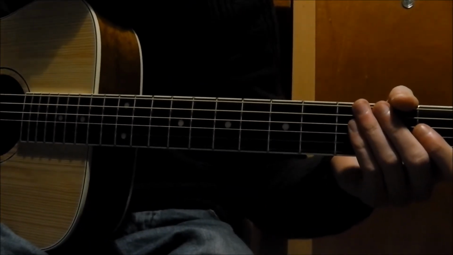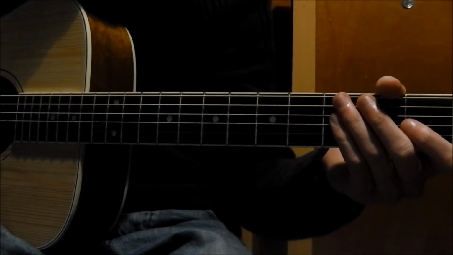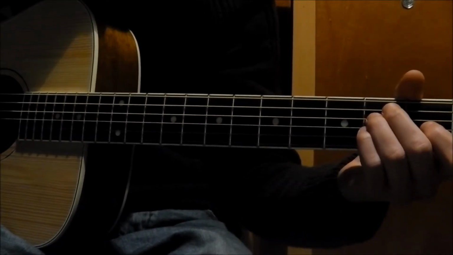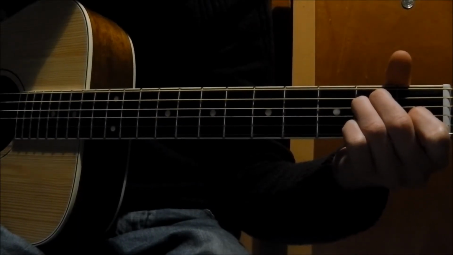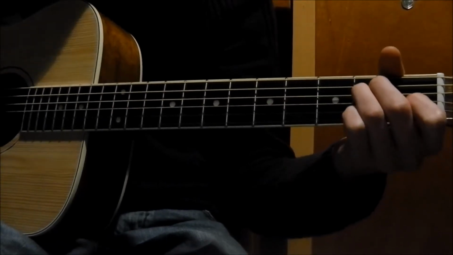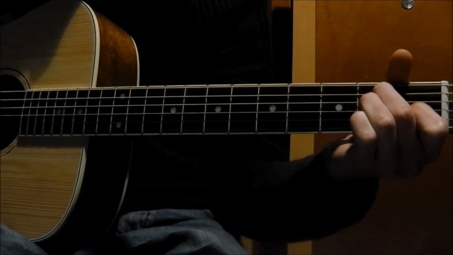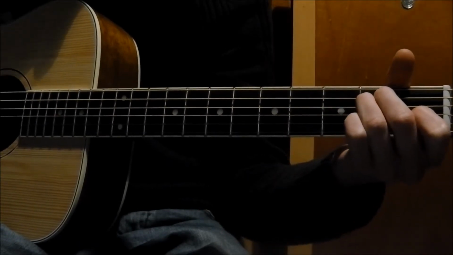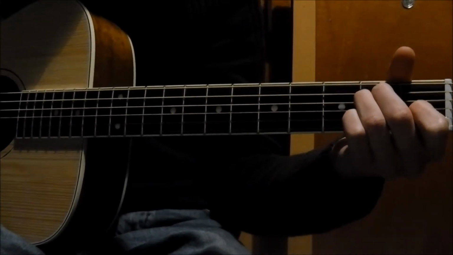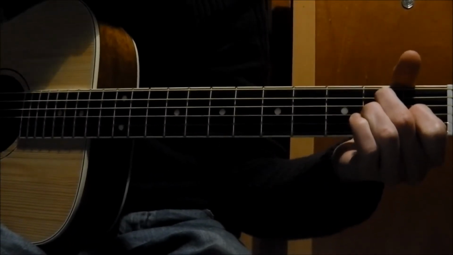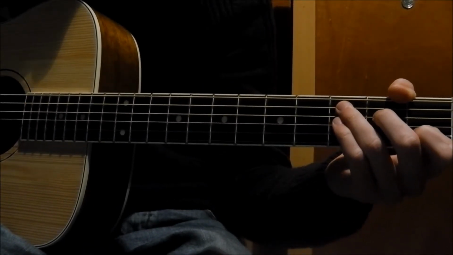Alright guys, so now I'm going to show you how to slightly improve and spice up your chord progressions by the use of 7th chords. So if we take our E-shaped chord, or standard E, if we remove our finger from the D string, making the E an open D, and remove it, can you hear that difference?